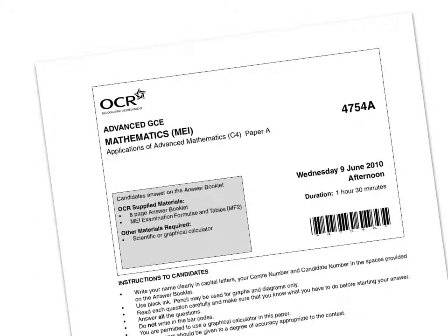Quinn. Today we will be working through the June 2010 MEI Core 4 paper. I will be giving hints followed by worked solutions. I would encourage you though to attempt the questions after listening to the hints, and only after this should you refer to the worked solutions.